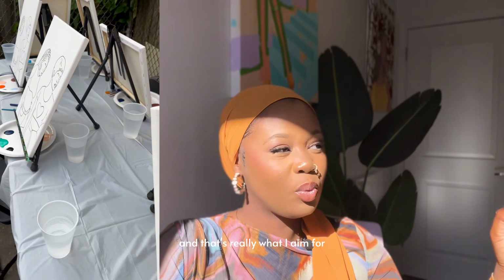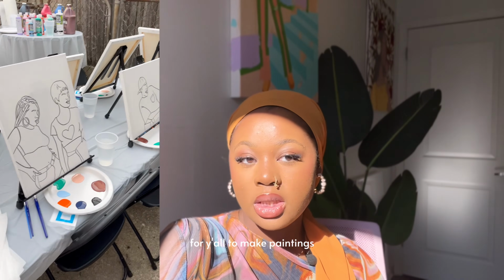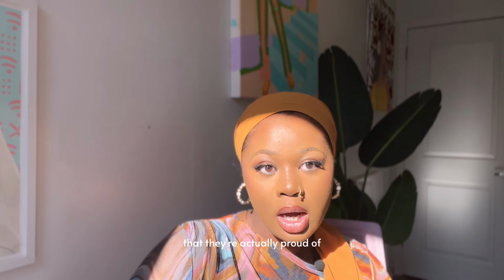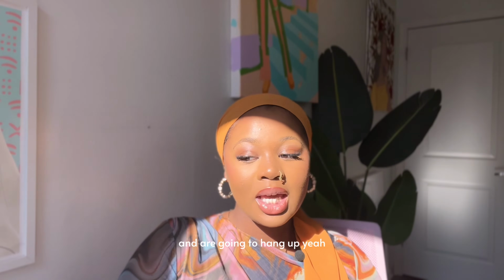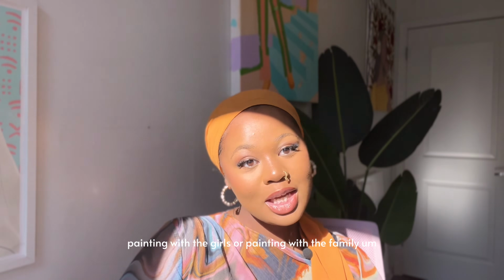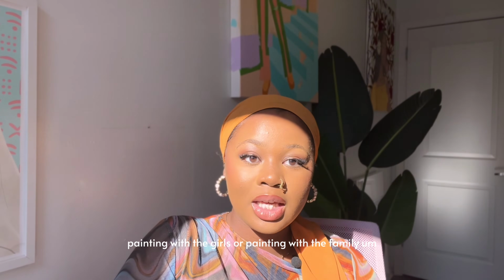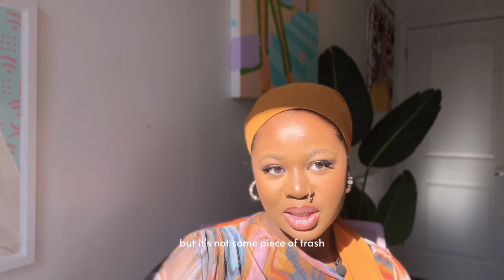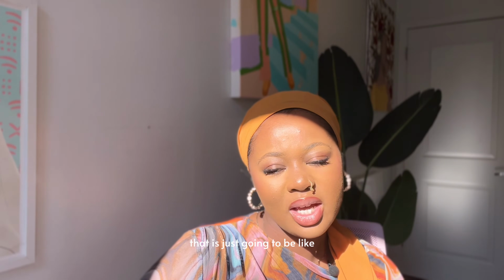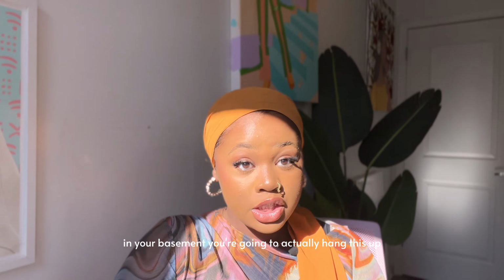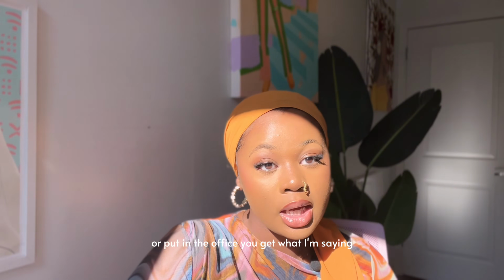And that's really what I aim for, y'all, for people to make paintings that they're actually proud of and are going to hang up. Not like, yeah, this was fun, this was cute, painting with the girls or painting with the family, but it's some piece of trash that is just going to be in your basement. You're going to actually hang this up or put it in the office. You get what I'm saying?